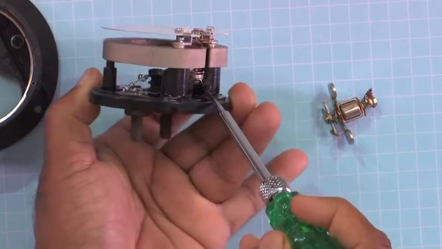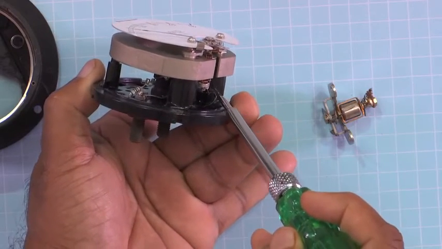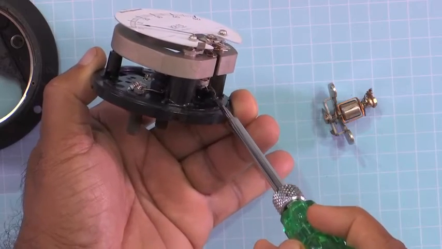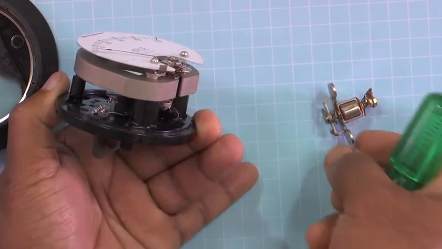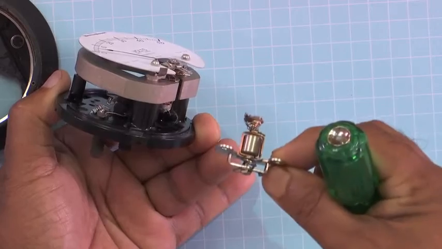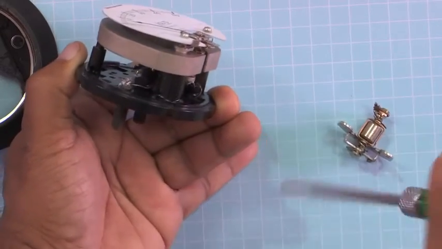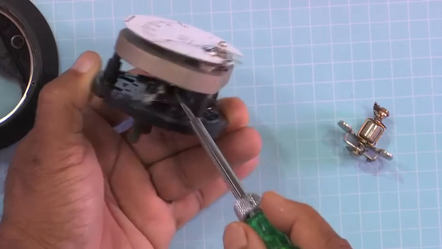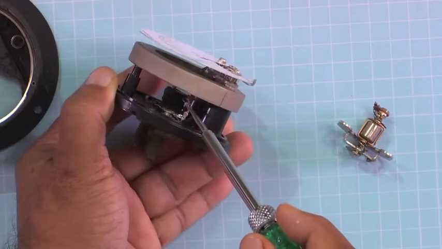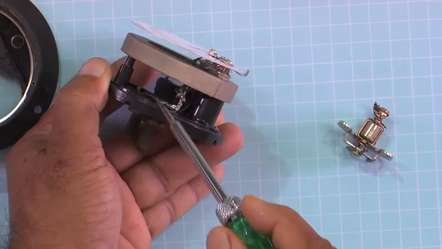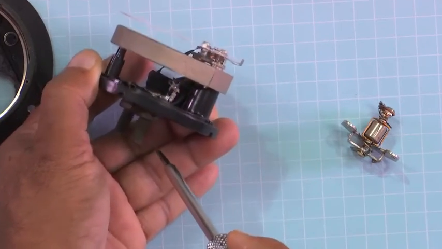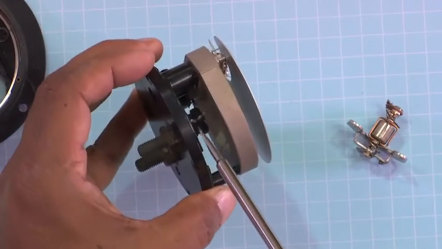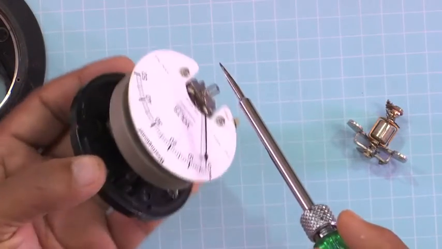From the bottom of this galvanometer, whatever the connection, in this case it is directly connected. Basically two resistors are connected here, and the other one is just directly connected through the top.